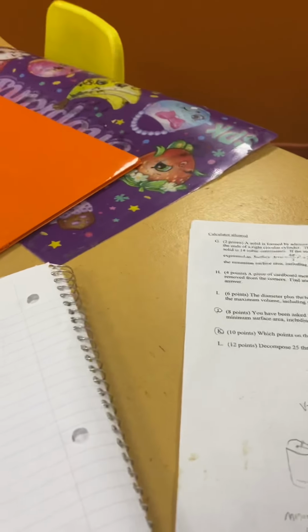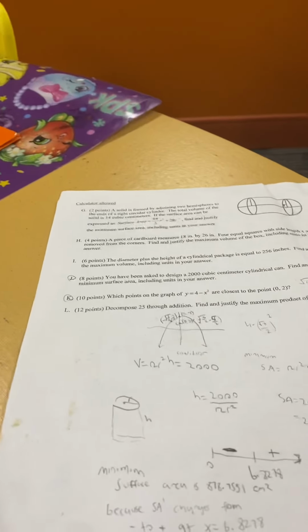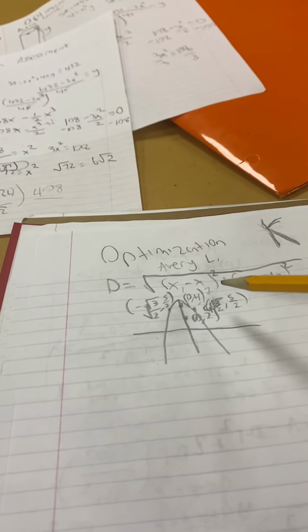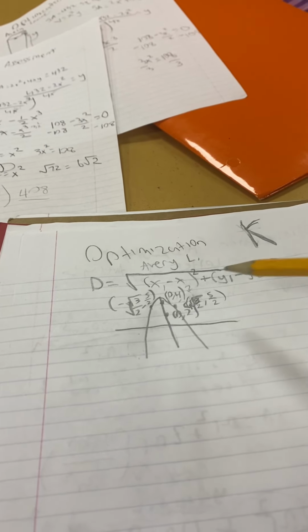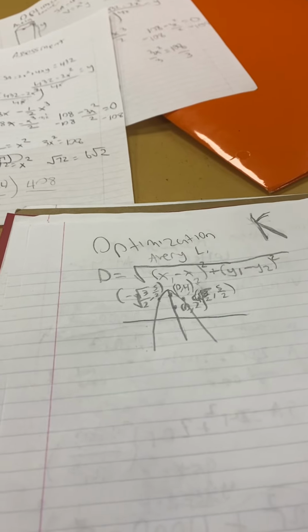Alright, so for this, you're finding distance, so you want to use the distance formula, which is going to be d equals the square root of (x1 minus x2) squared plus (y1 minus y2) squared. So here we have our graph with the answers here, but we're going to go through this step by step.